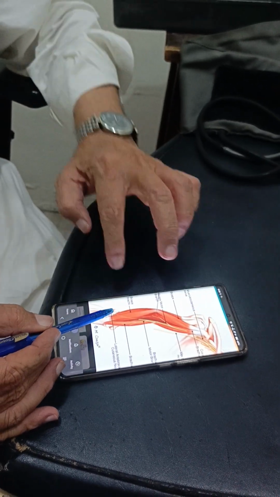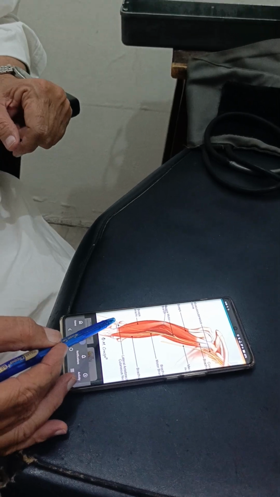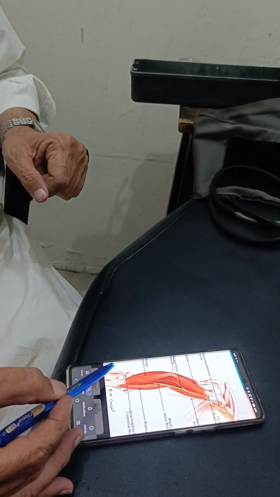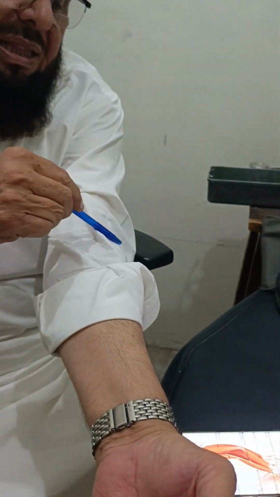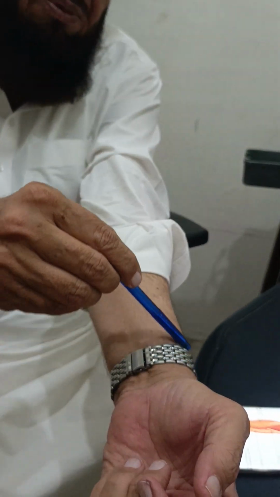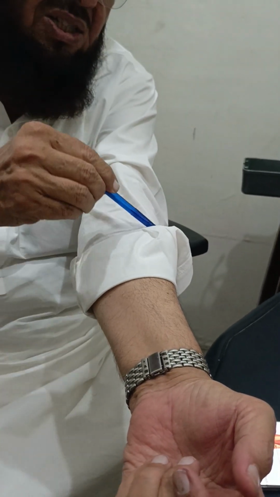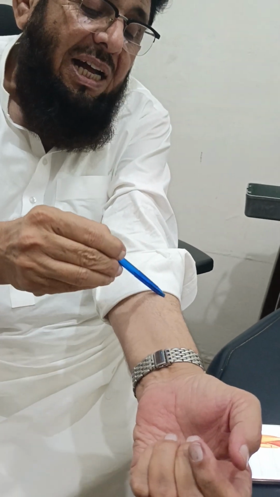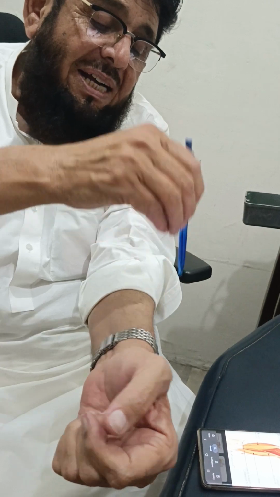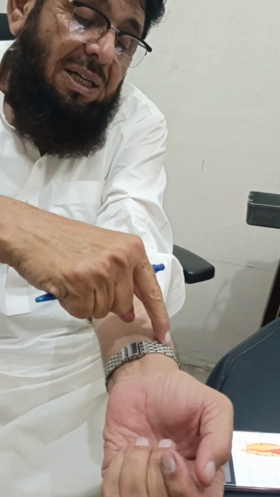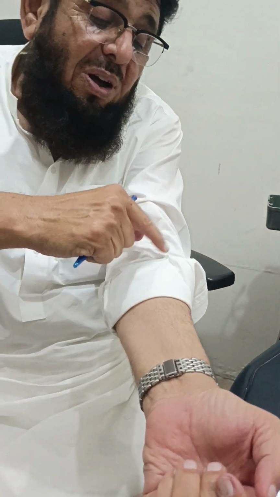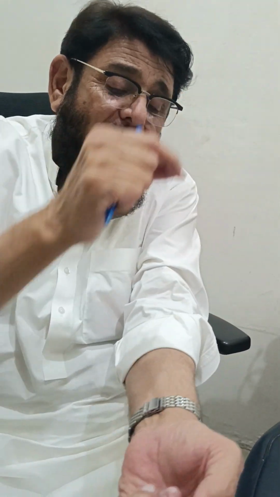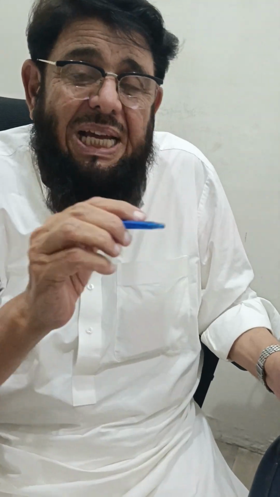You can see from the lateral border of the biceps, it pierces the deep fascia and descends along the lateral border of the forearm as the lateral cutaneous nerve of the forearm, giving branches to the anterior side as well as to the posterior side. In this way, the lateral strip of the forearm, both anterior and posterior, is supplied by the musculocutaneous nerve.